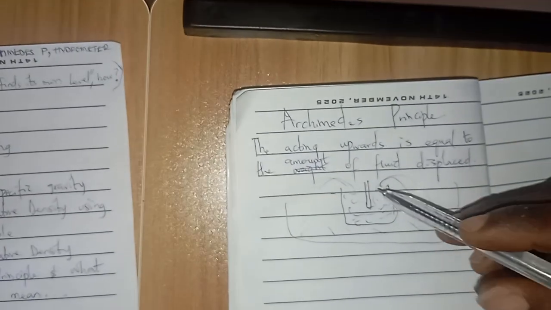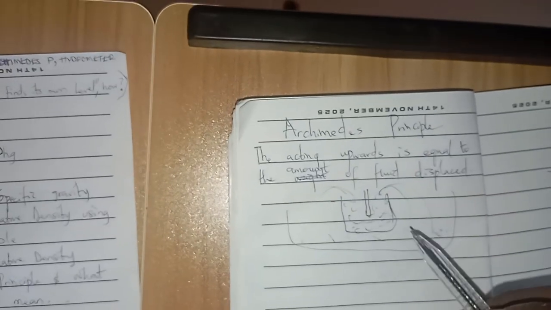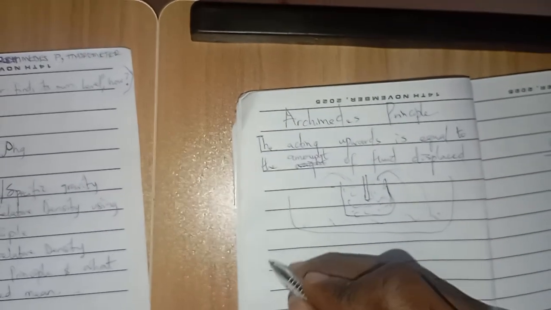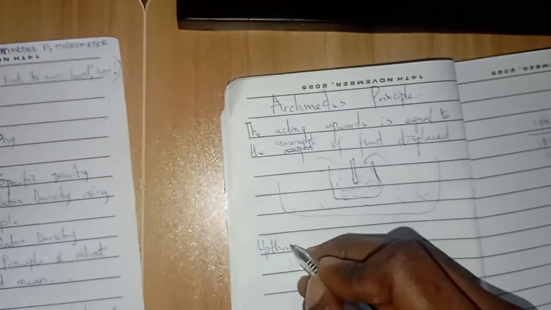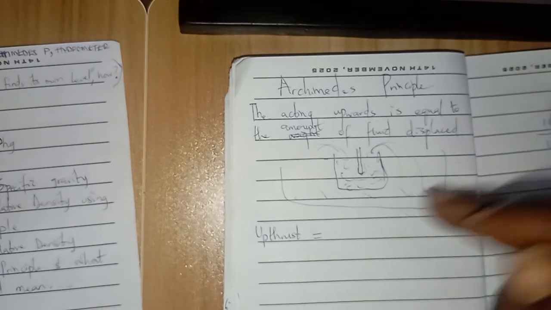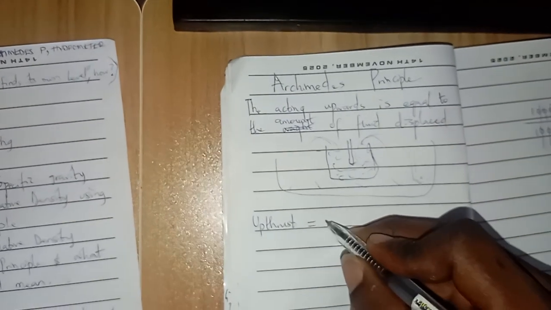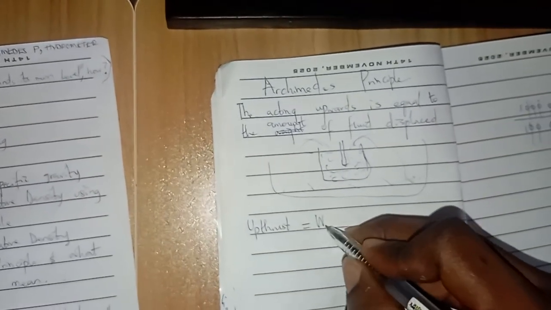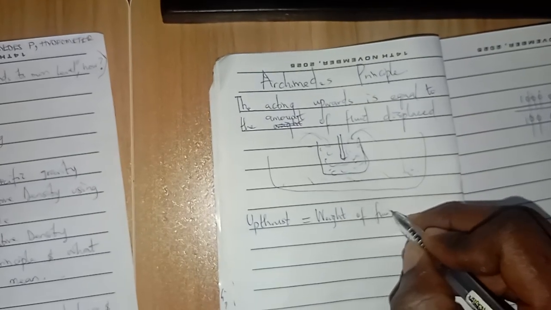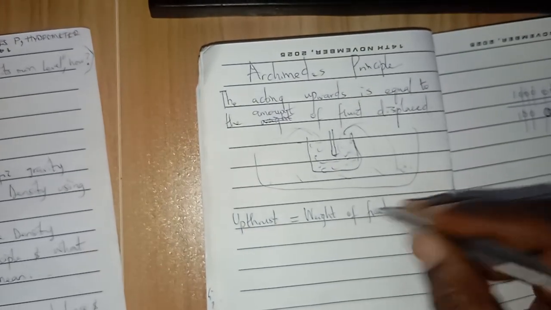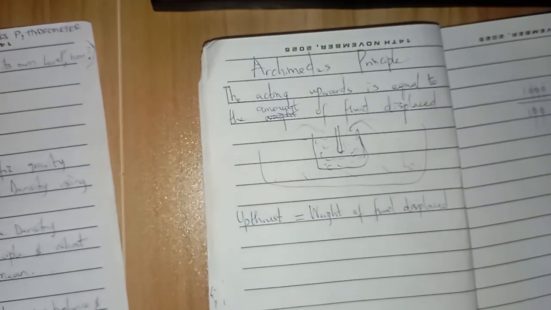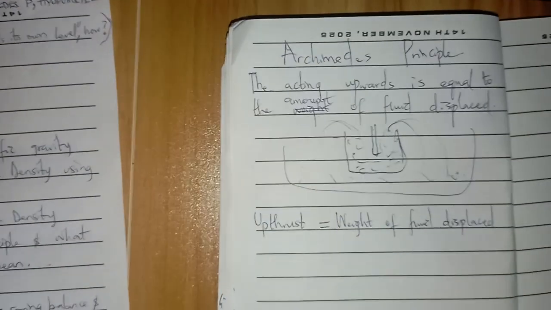So it's saying that when a body is immersed in a fluid, there is a force acting upwards which you call the upthrust. And that upthrust is equal to the displaced fluid, equal to the weight of fluid, or you say mass of fluid displaced, or you say amount of fluid displaced.